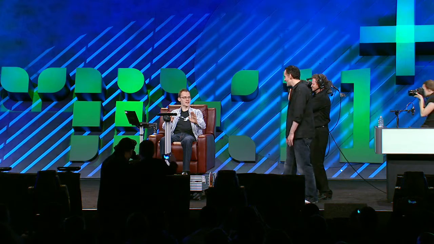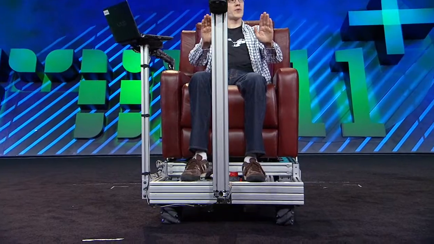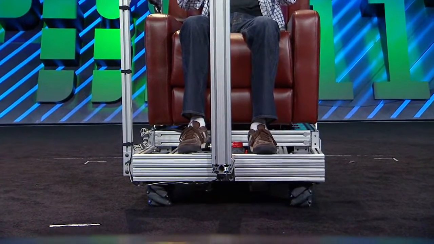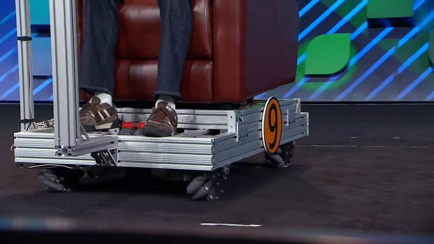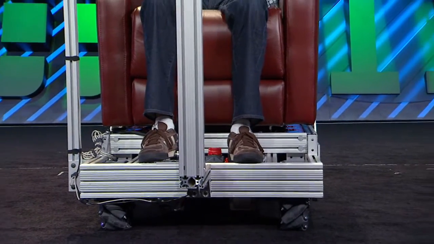Yeah, it's all about that natural run. So now you have some special wheels on here. I do. Tell me about the wheels. So we have omnidirectional wheels. So it lets me do cool stuff like this. I can parallel park. That is going to be awesome to avoid the dog.